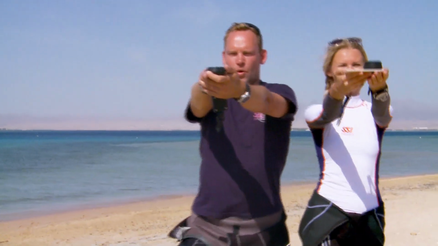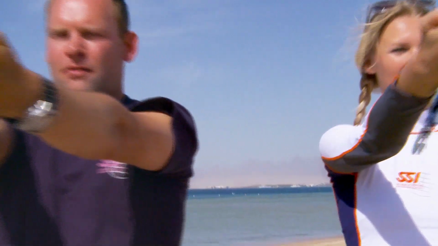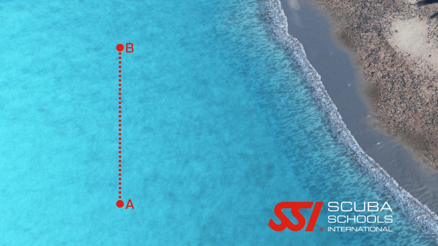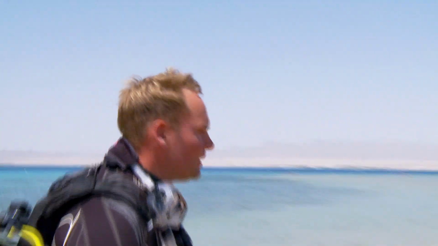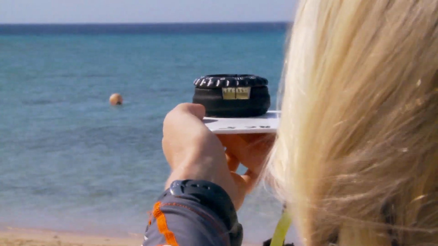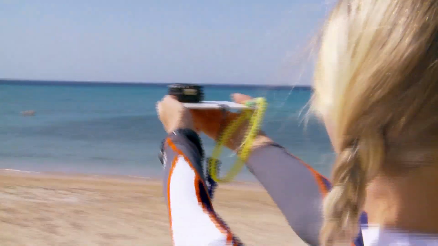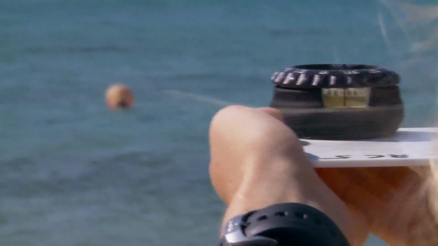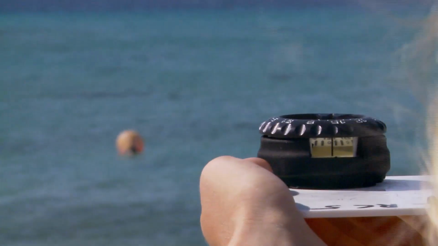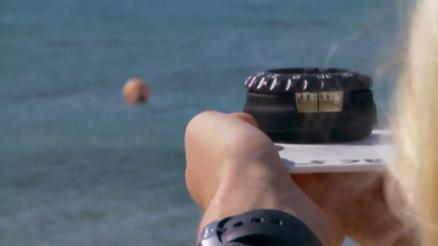For our purposes, let's start with a simple reciprocal course. This is a course that goes from point A to point B, and then back to point A. The first step is to select the reference point you will be diving to. Take a heading. Simply point the compass towards your reference point and wait until the north arrow has settled. Now, all you need to do is line the index mark up with the north arrow.